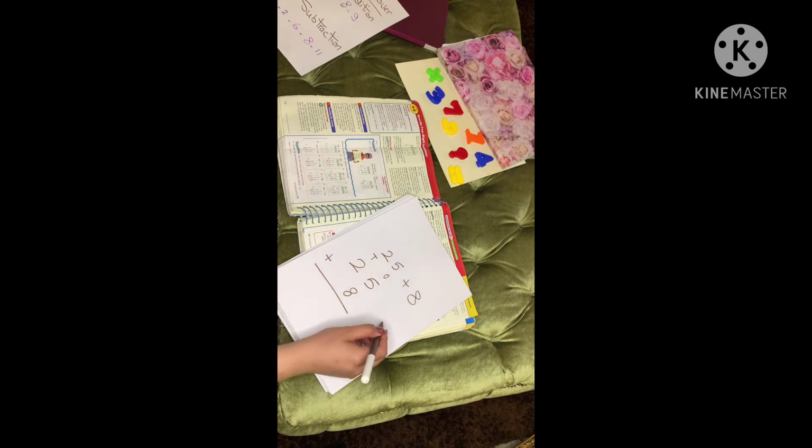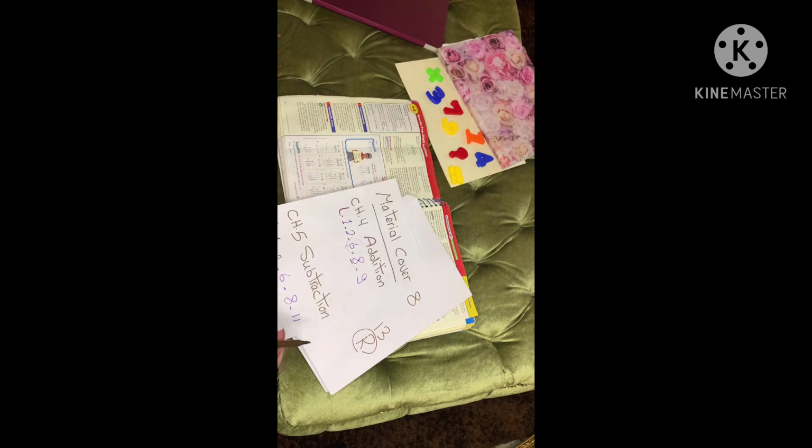So 13. 2 digit, more than 9. So I will regroup. I will put 3 here in ones place and carry 1 to tens place. Now 1 plus 2 equals 3. So the sum will be 33. So easy. Let's see the last lesson in this chapter, lesson 9.